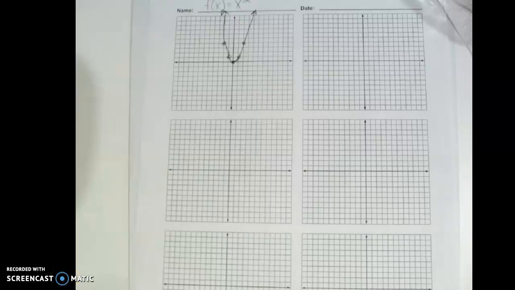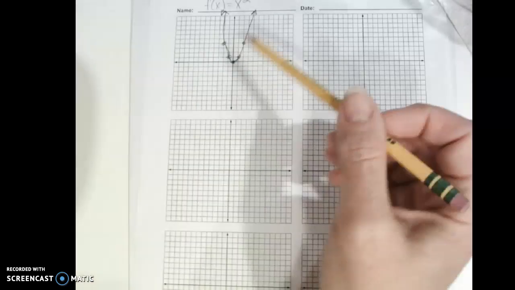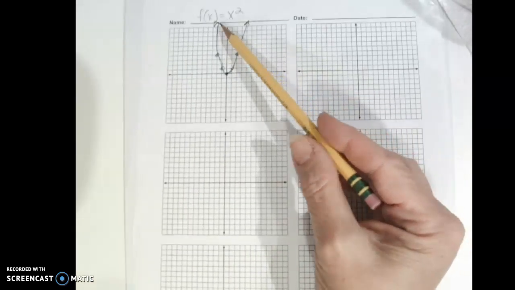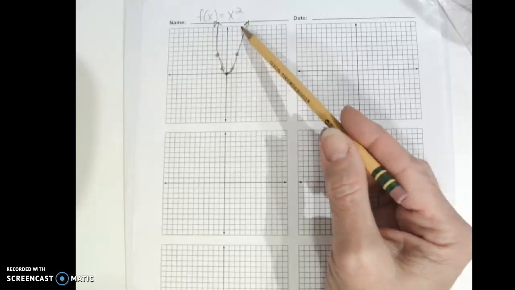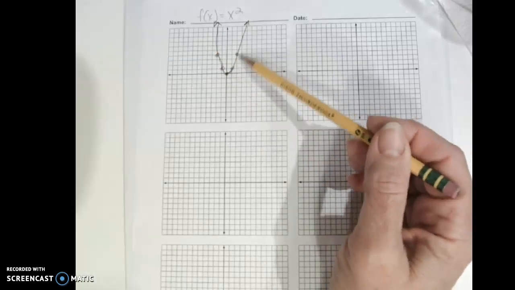Everyone, we are going to start looking at Chapter 8, Section 2. We're going to talk about quadratic functions in vertex form. The first graph that I have right here is just the parent function, which is f of x equals x squared. And so I just went ahead and graphed that.